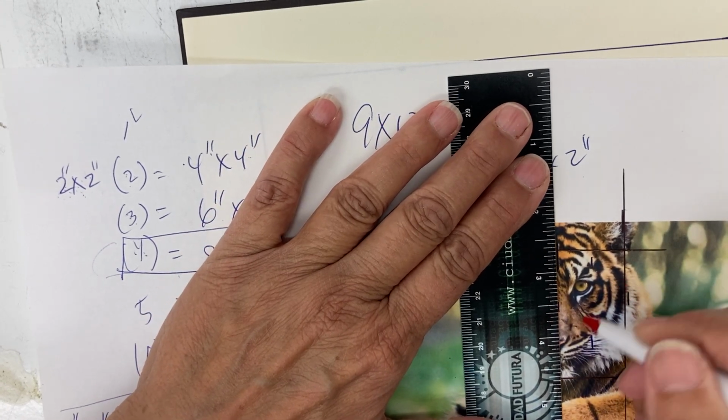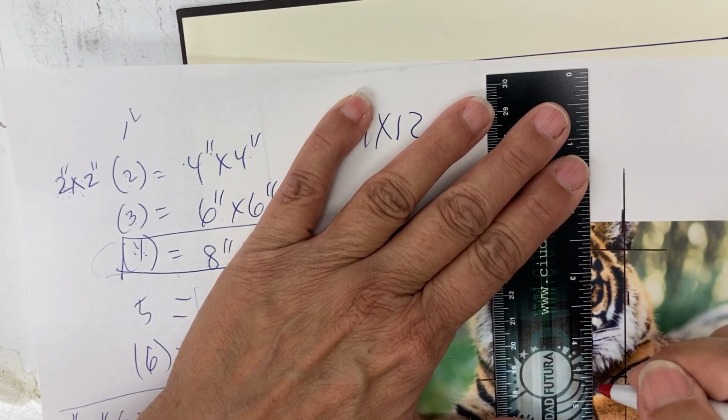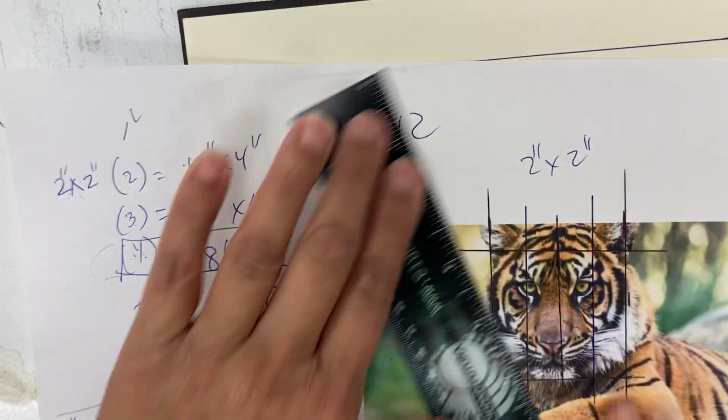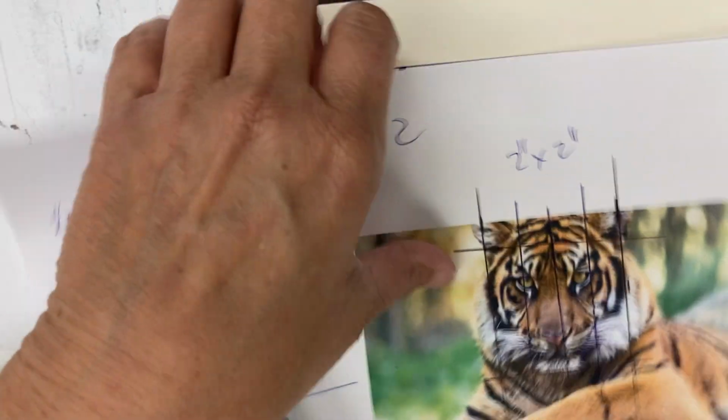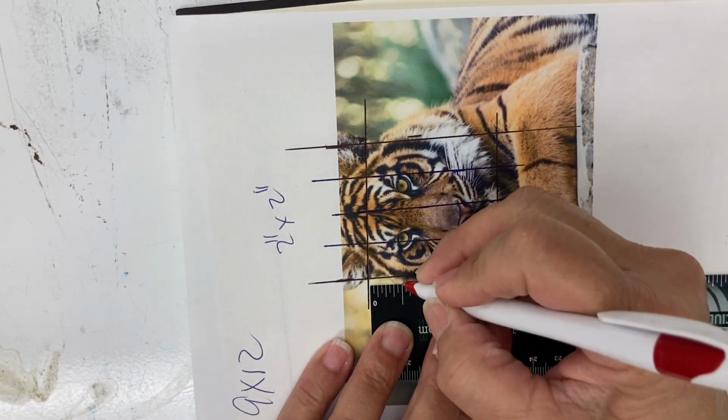The division. I'm gonna separate it by 4, okay? Now, and then I'm gonna do the same thing here, okay? I'm working in squares.